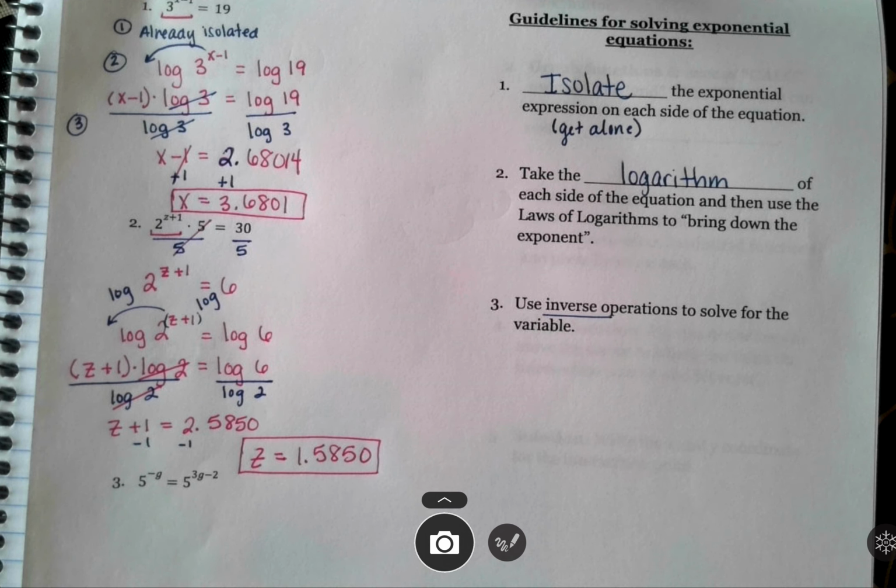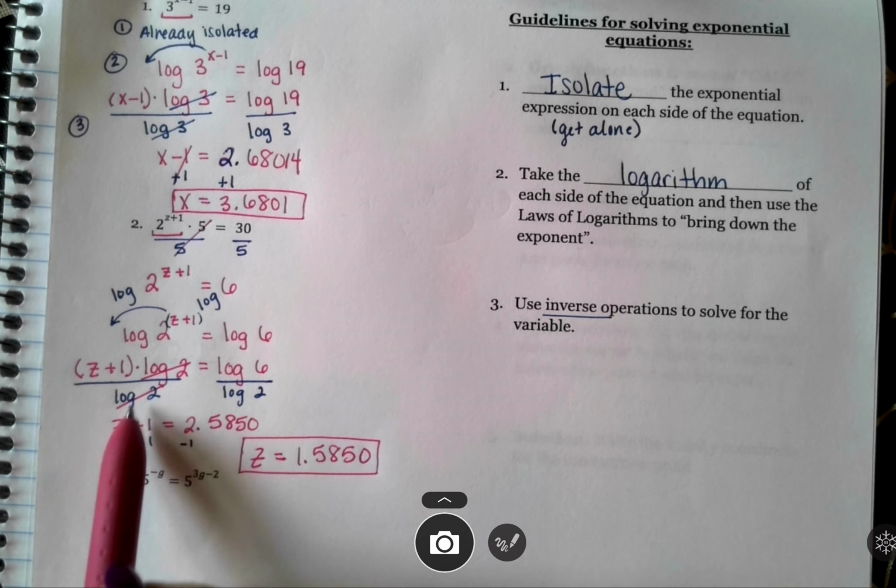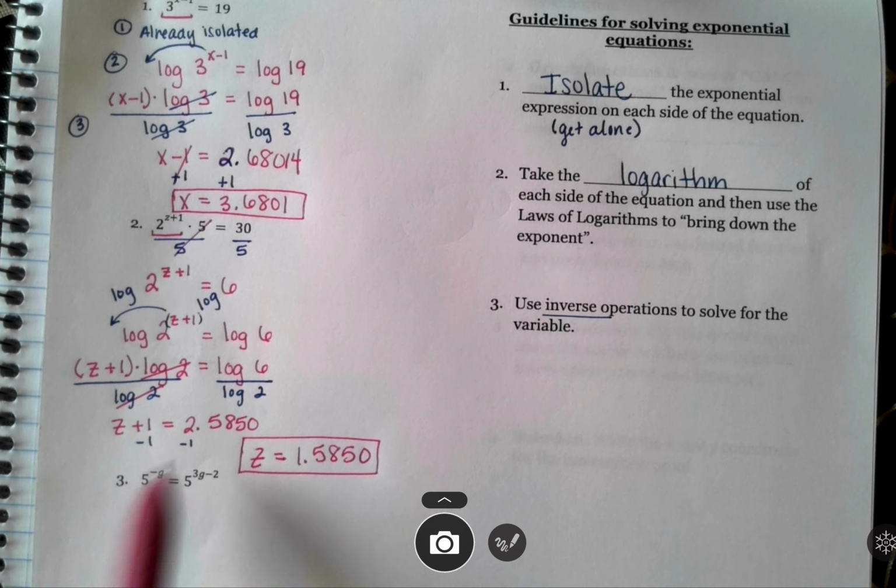The main thing to remember is to use our steps. And then we're still doing inverse operations like we would for any equation. We know the inverse of exponential or exponents is logs. That's why we take the log of both sides. And then from there, the inverse of multiplication is division. The inverse of addition is subtraction.